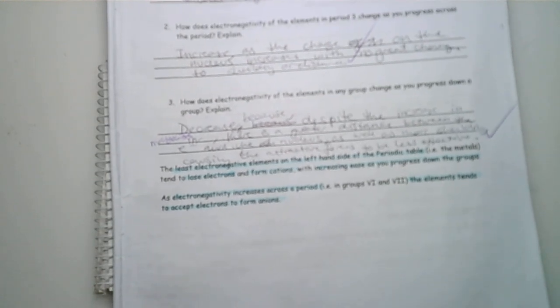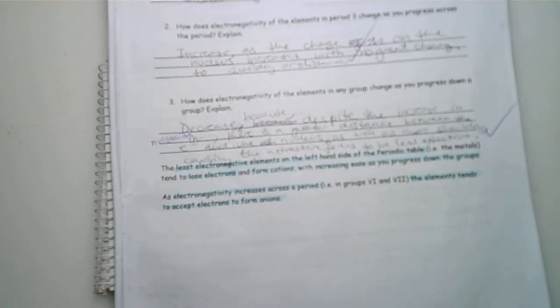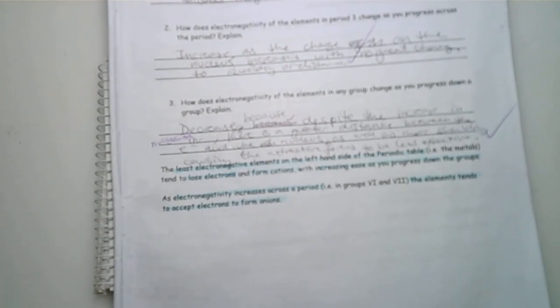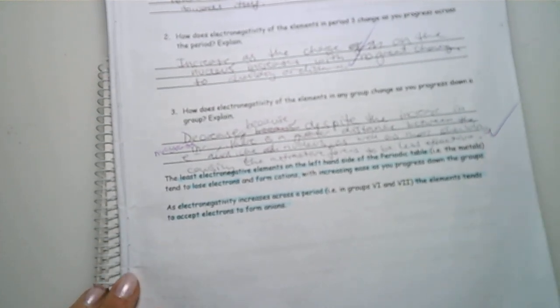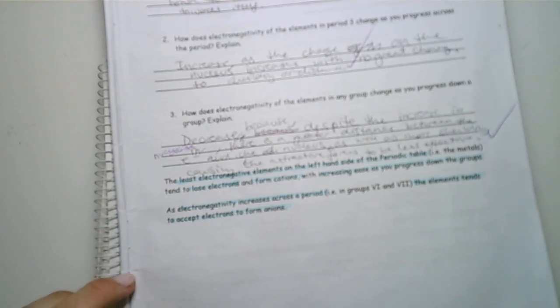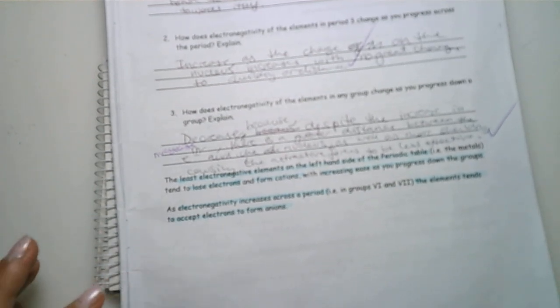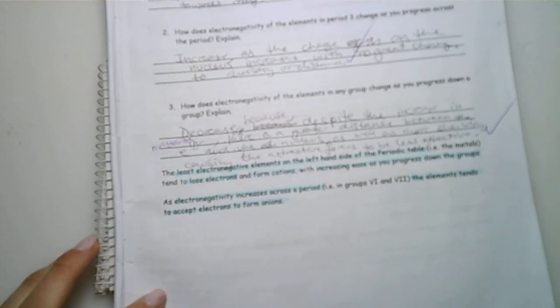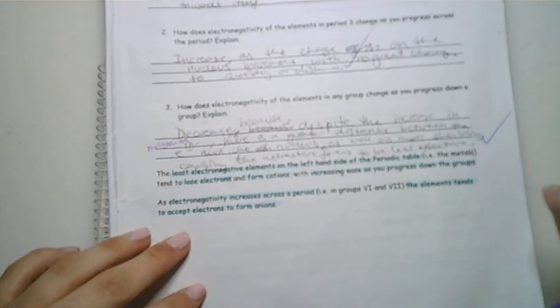The least electronegative elements are on the left-hand side of the periodic table, and they tend to lose electrons to form cations, so positive ions, with increasing ease as you progress down the groups. As electronegativity increases across a period, the elements tend to accept electrons and form anions, so negative ions.